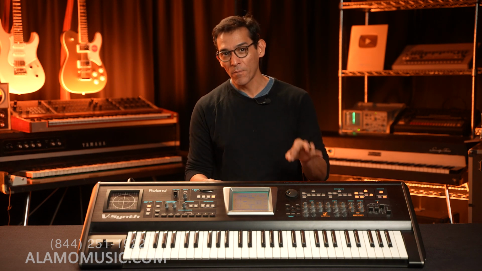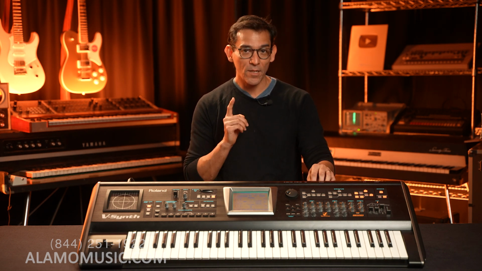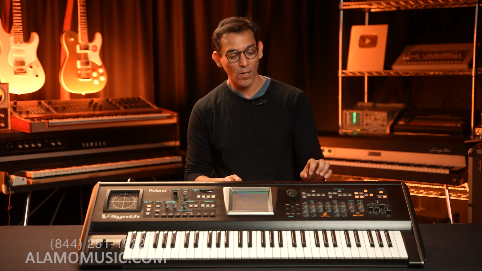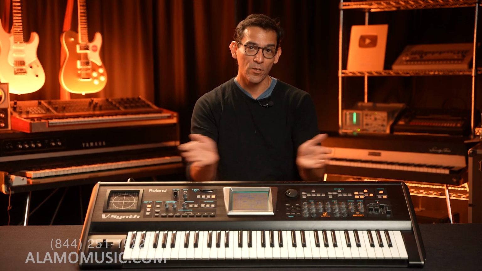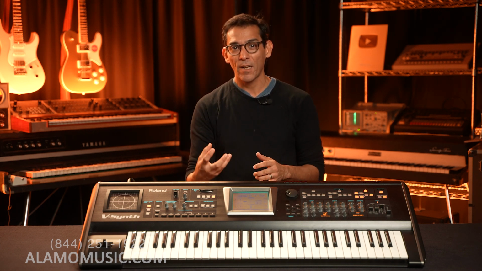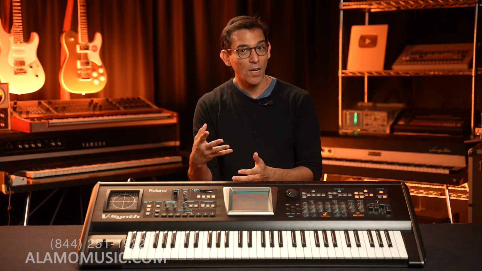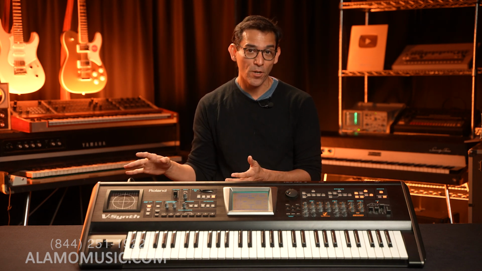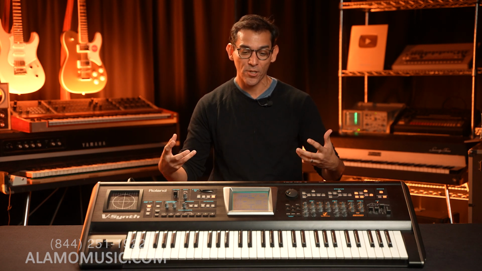But the belle of the ball with these cards is the Vocal Designer card. That is the one to get, because when you load in that card and convert the engine from what it is right now into a vocal engine, now you can have massive sounding vocoder sections. And you also get some vocal stuff that sounds unlike any vocoder, but sounds really lush and thick and rich.